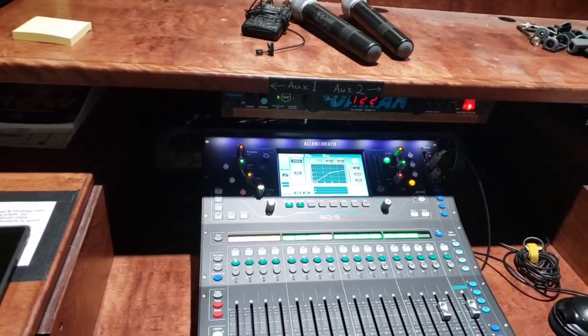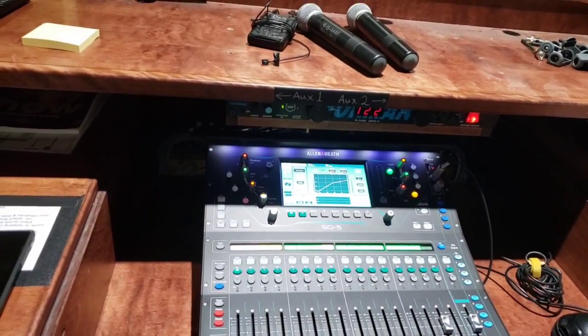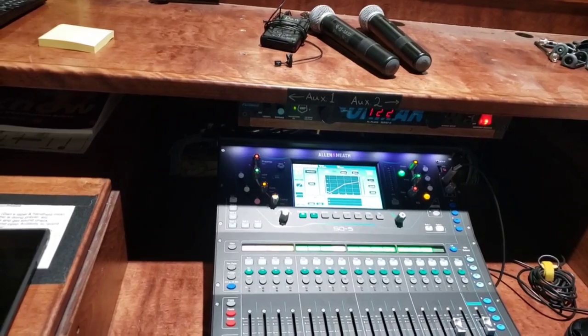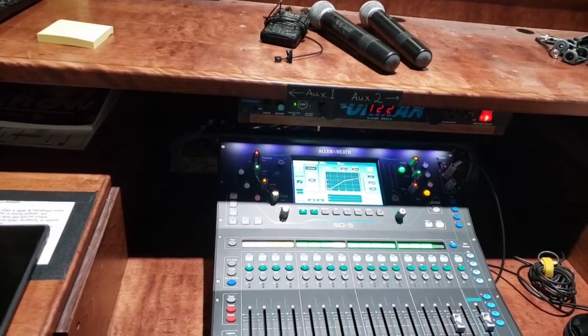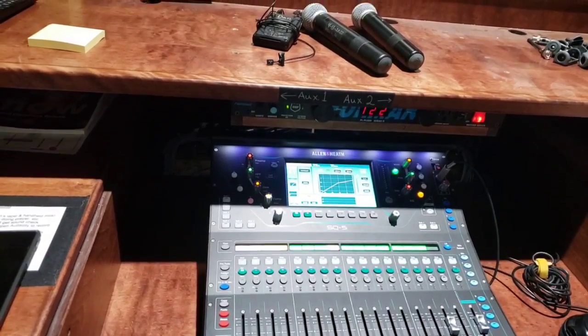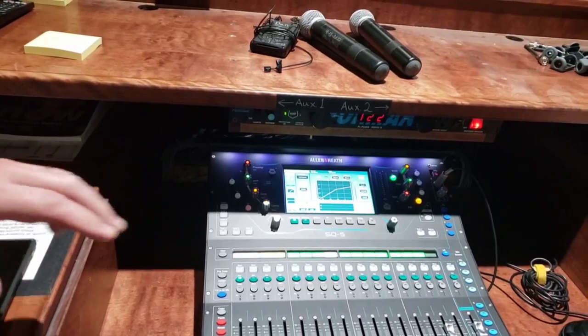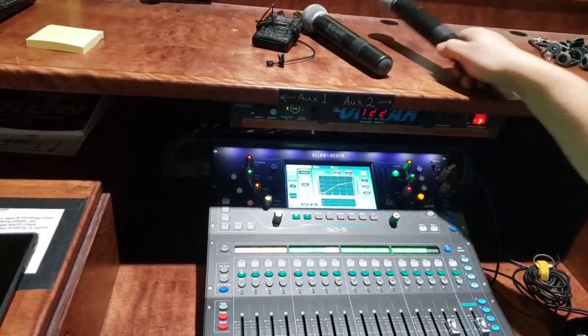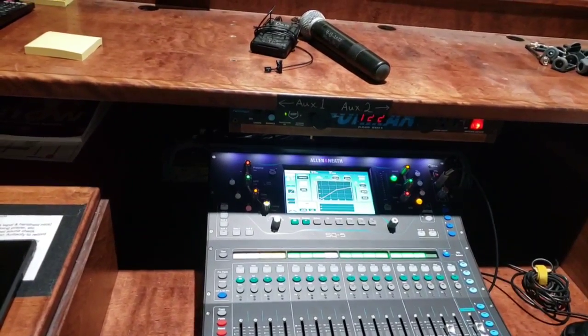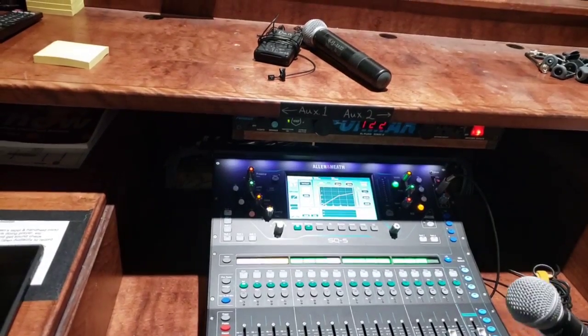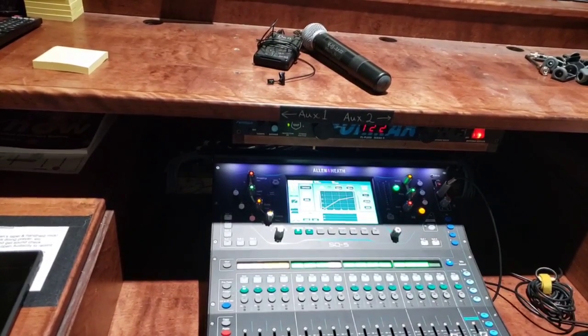So, compressor for dummies, setting it on a vocalist, what would the protocol be for that? Brand new vocalist comes up, how do you adjust that? So let me see if I can give you a real world example here.